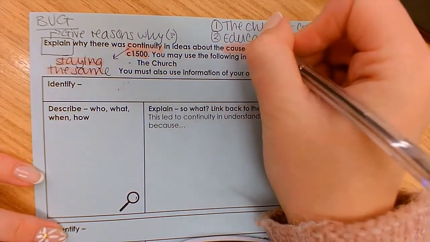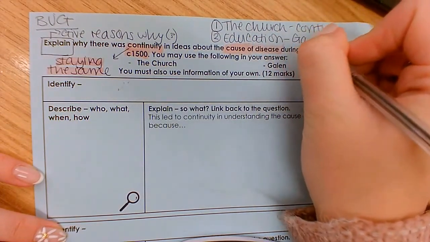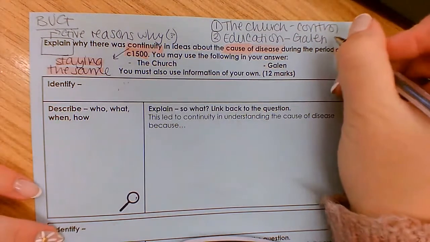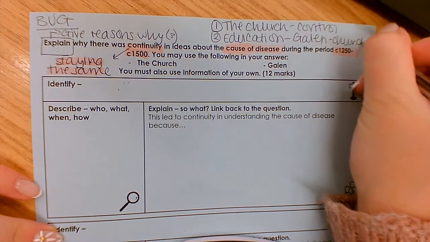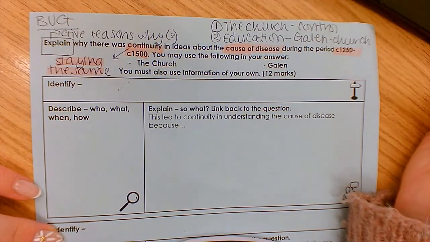That is because in universities, they are only taught Galenic medicine. They only taught the teachings of Galen. That is partly because of the Church, but we're going to write it as a separate paragraph to make sure that we've got 3 reasons why.